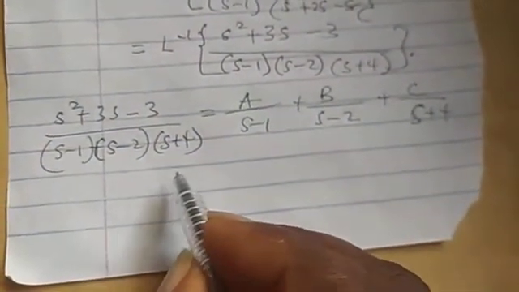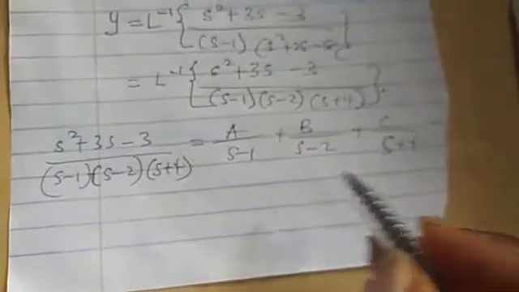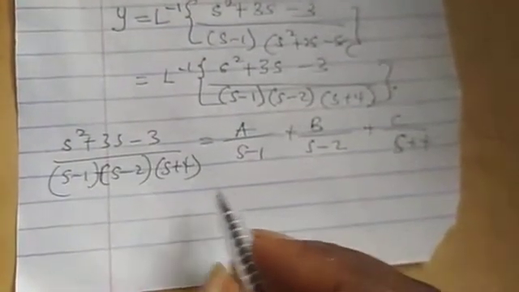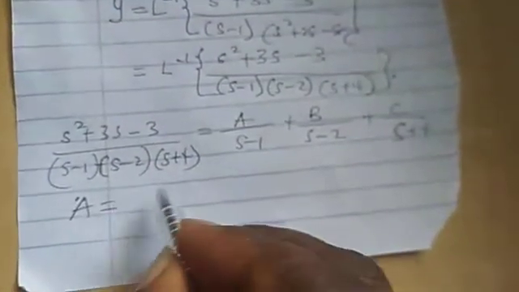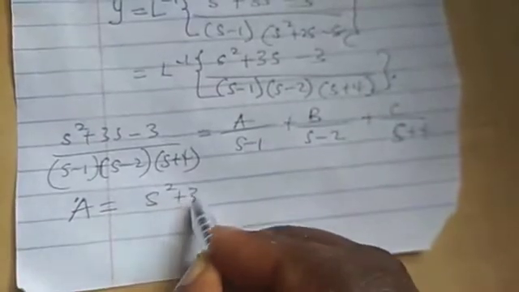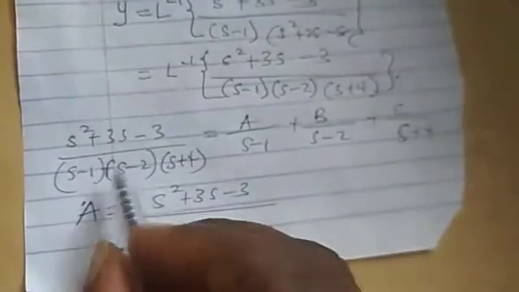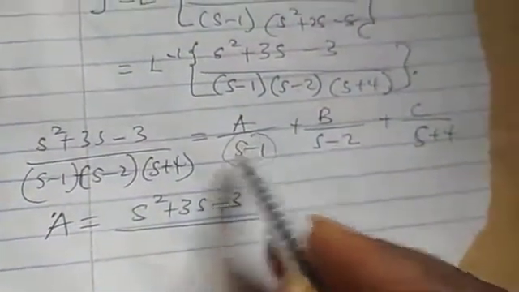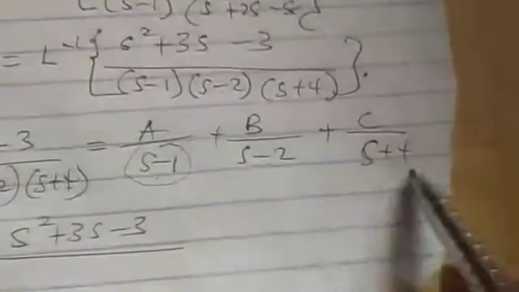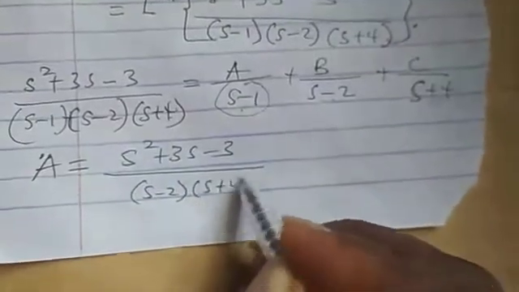So I don't need to be doing all this, but I'll just use this as an example. In our subsequent examples, I'll just move straight to the point. Now, let's use the cover-up rule to find the value of A. Our value of A is s squared plus 3s minus 3 divided by, you cover what is under this A. This is what is under A. You write the remaining two expressions here, that is s minus 2, s plus 4.